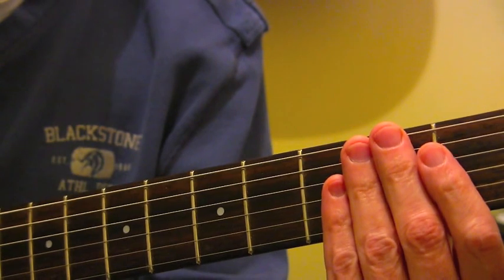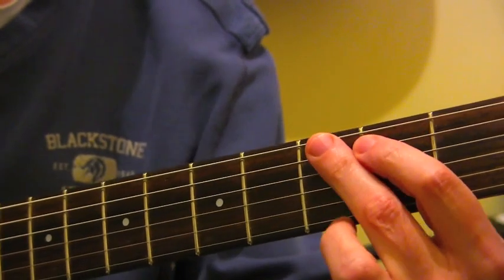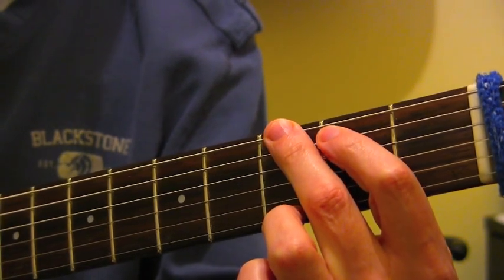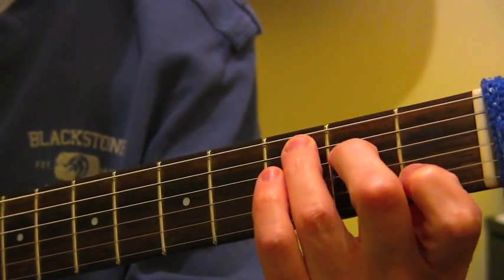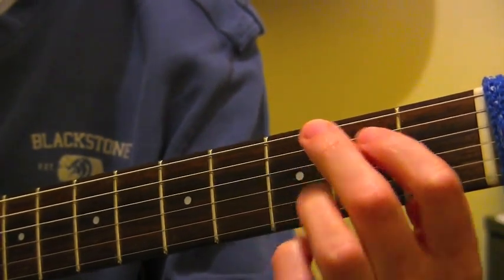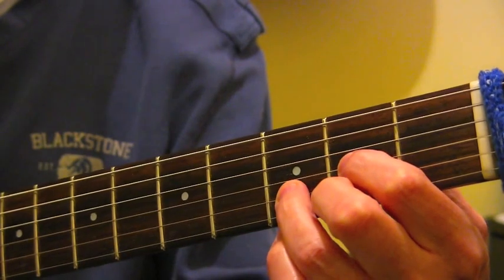CAGED is simply standing for the C shape, the A shape in the open position, C shape, the A shape, the G shape, the E shape, and the D shape. So, C, A, G, E, and D, like that.